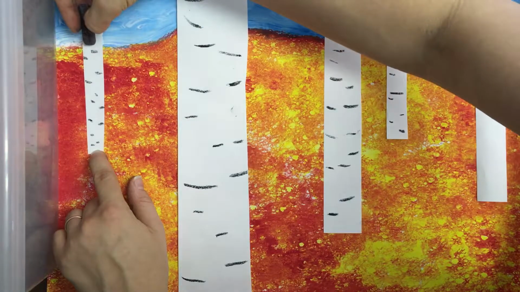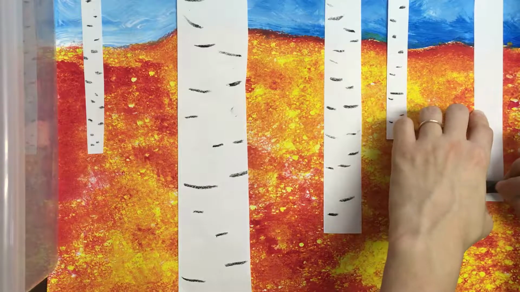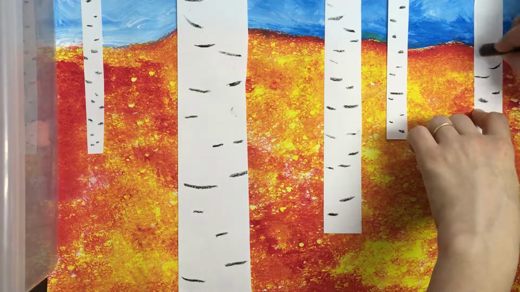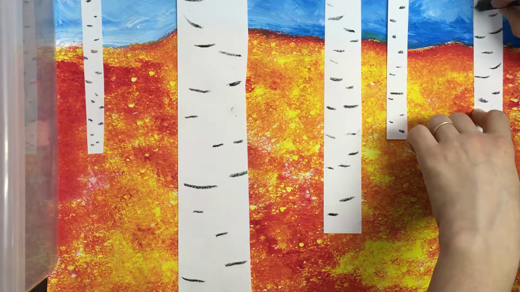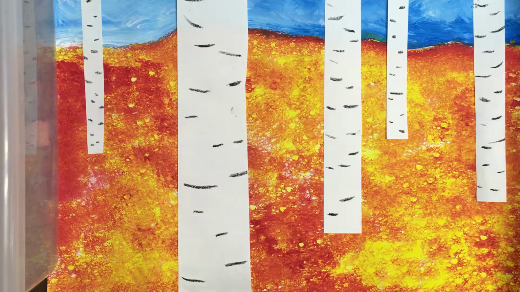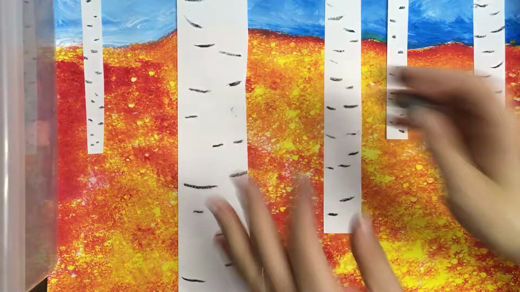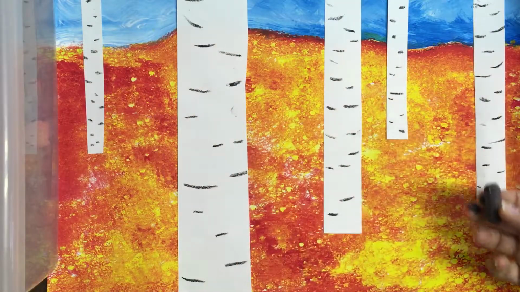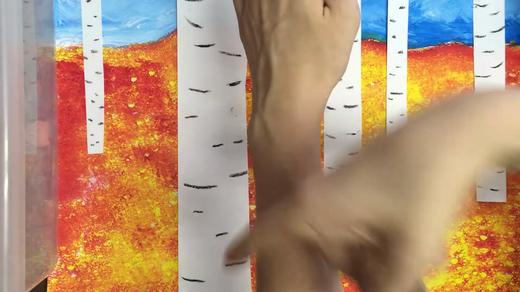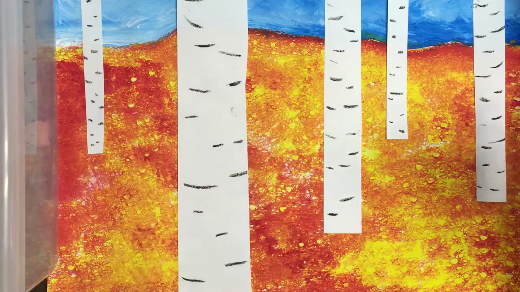I have a few more details I need to add now. After I add my bark, I'm now going to add a shadow. So in nature, the light will be shining from one direction or another, and then the shadow will be on the opposite side of the tree. For example, if you look at my arm, the light is shining on this side and the shadow is on this side. So I'm going to take the same principle and I'm going to shade my trees.